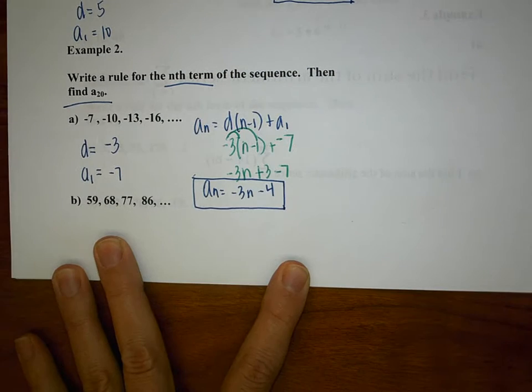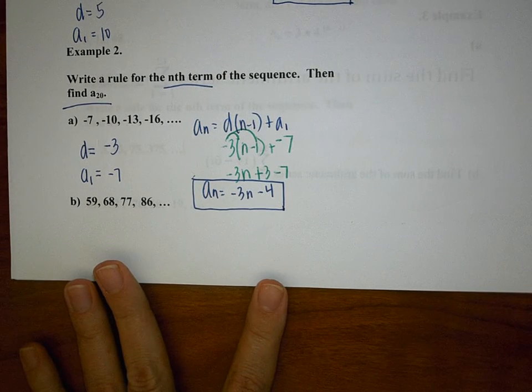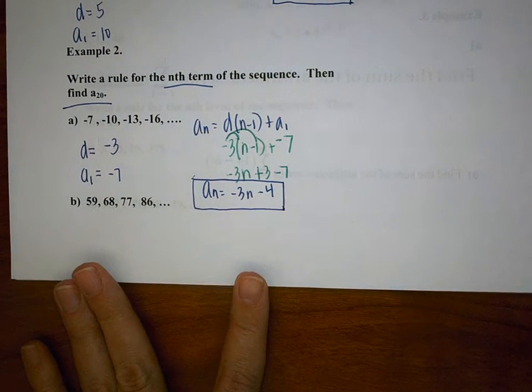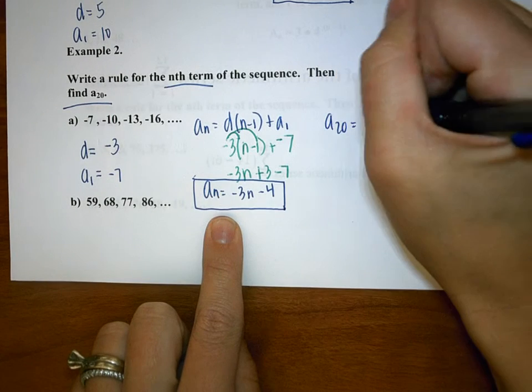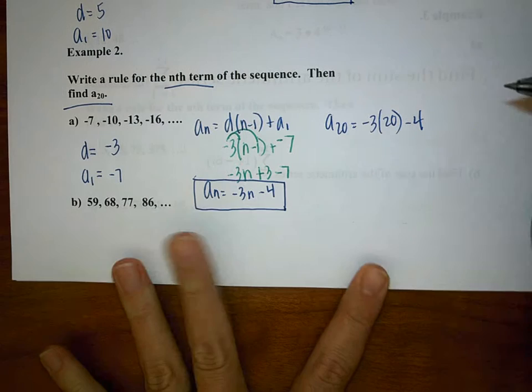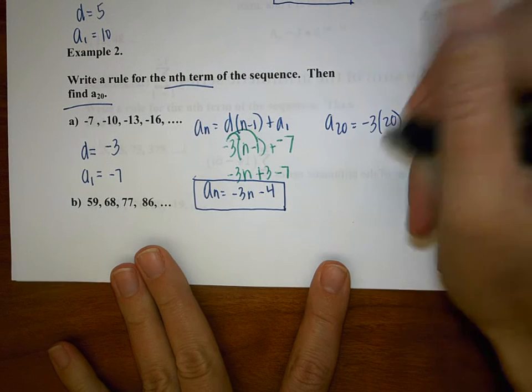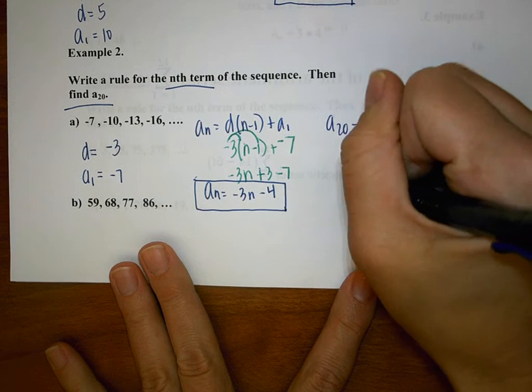And then the second piece is that they wanted the answer for the 20th term. So all we do is write a sub 20 equals negative 3 times 20 minus 4. What's negative 3 times 20? And negative 60 minus 4 equals what? Good.